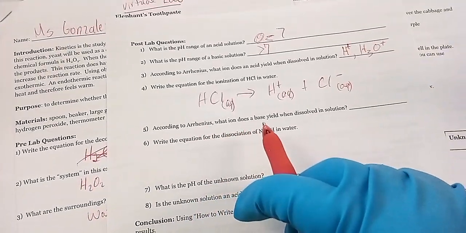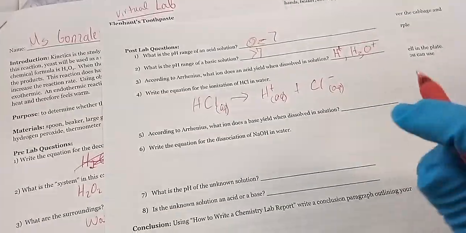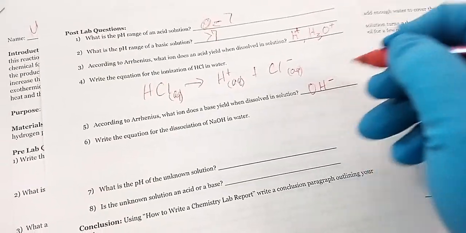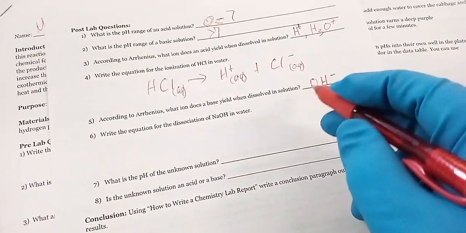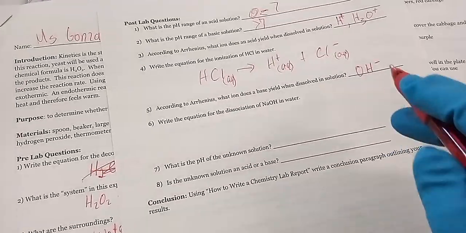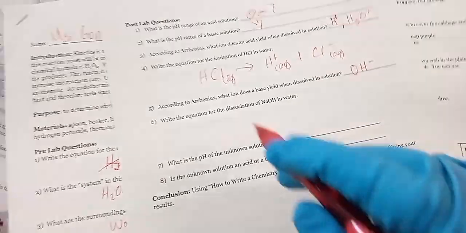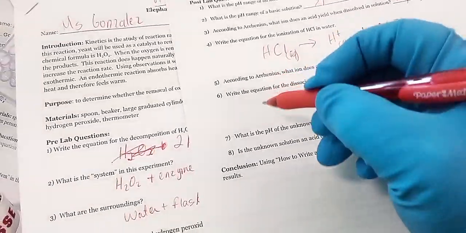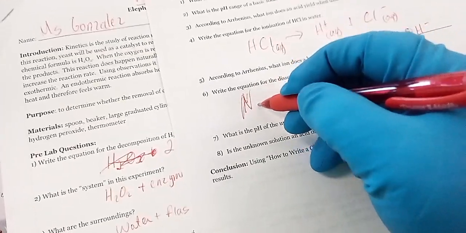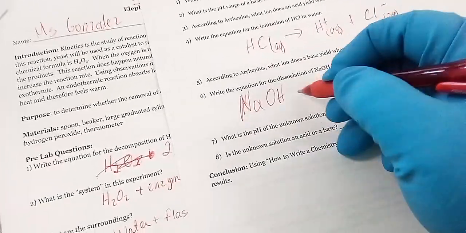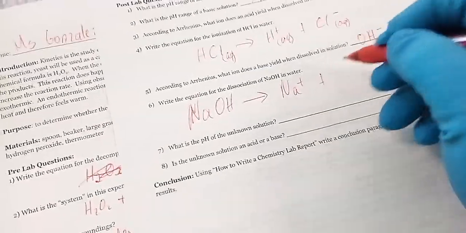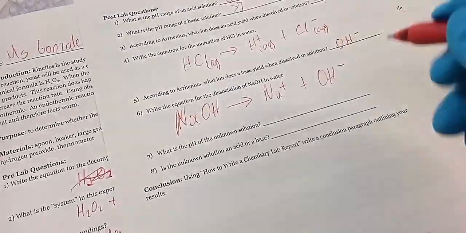According to Arrhenius, what ion does a base yield? A base, when it's dissolved, will always yield hydroxide ion, OH-. It's a polyatomic ion because it has more than one element in there. Sodium hydroxide is a strong base, similar to potassium hydroxide. NaOH completely dissociates in water to sodium ions and hydroxide ions. So this is the answer for this.